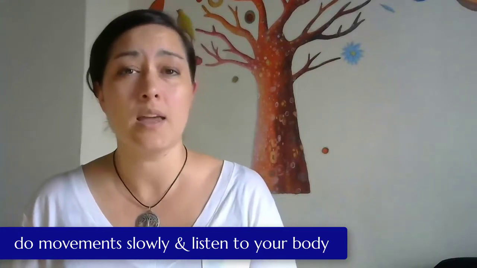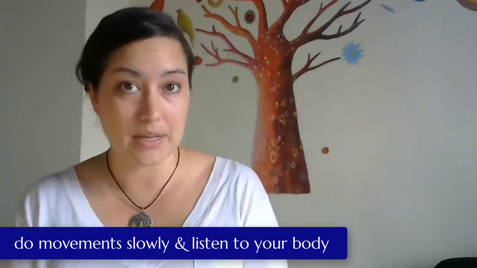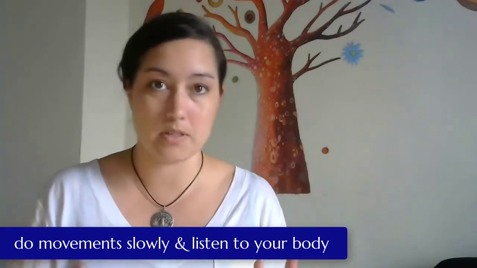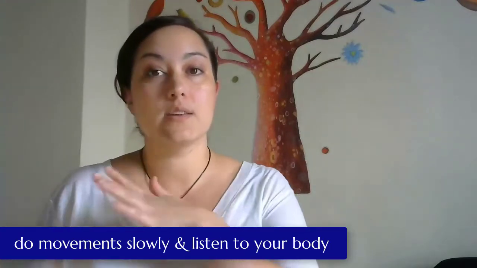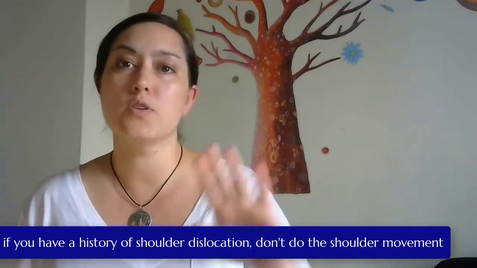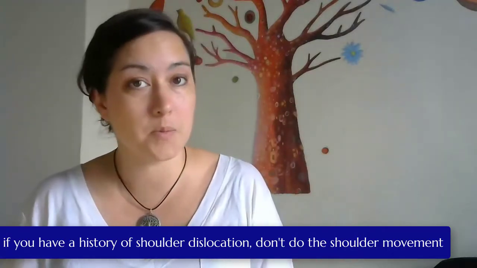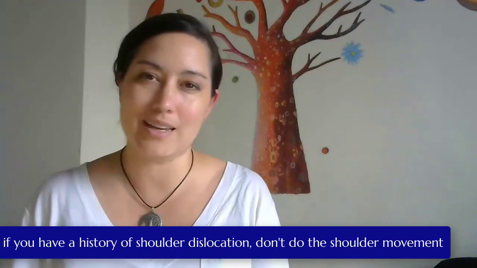You may have tension already, and going into a movement may create a muscle spasm or some sort of problem. So really listen to your body and do the movement slowly and carefully so that you don't accidentally whip yourself around too fast. The other thing is, if you have an easily dislocated shoulder or a history of dislocation, maybe don't do the shoulder movement. If you've dislocated it once a million years ago and it's never dislocated since, it's probably fine, but it's better to be safe than sorry because I don't want you to dislocate your shoulder today.